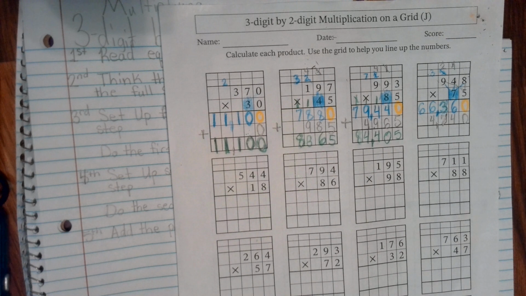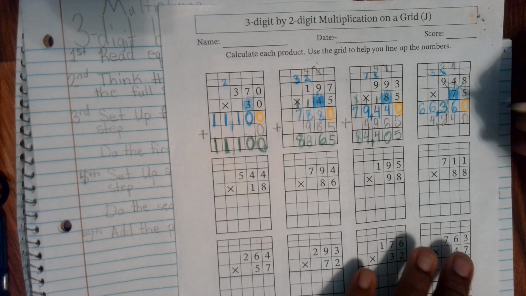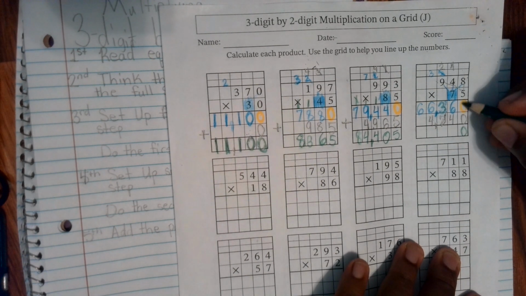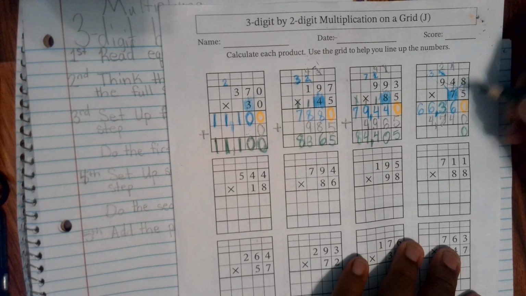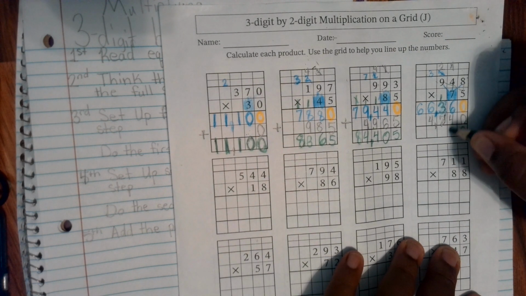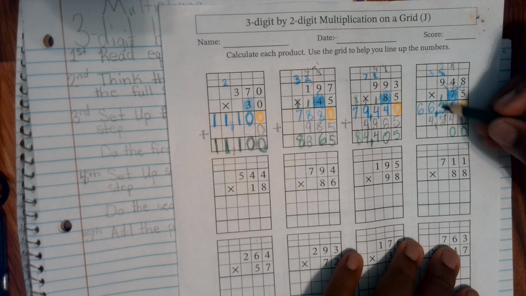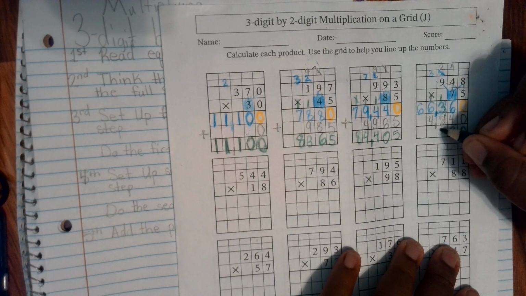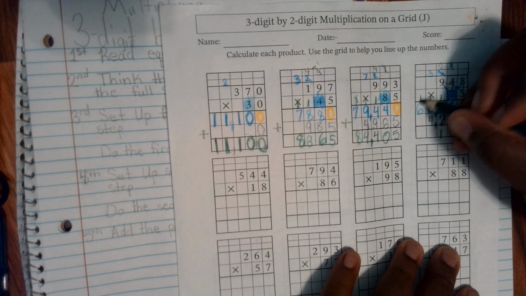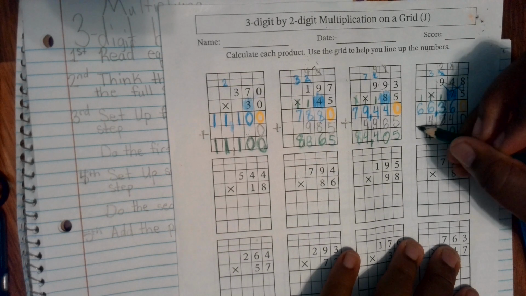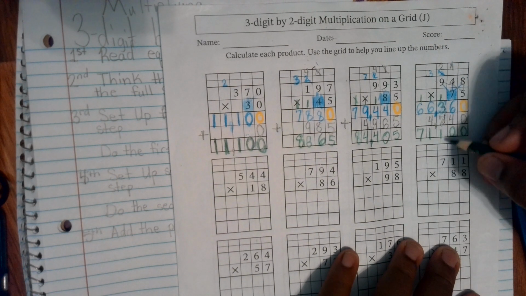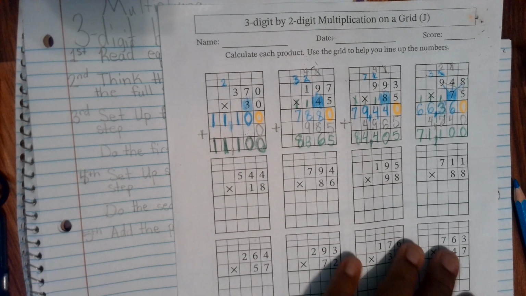And then when I add those two together, 0 plus 0, 0. 6 plus 4 is 10. 1, 0. 10 plus 1 is 11. 10 plus 1 is 11. 6 plus 1 is 7. So I get 71,100.